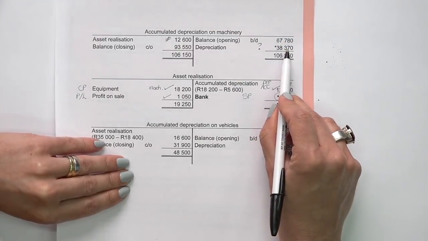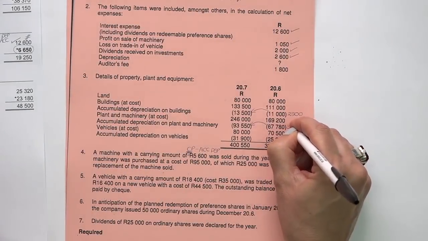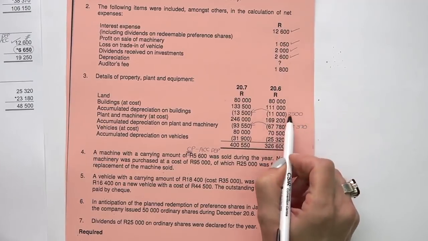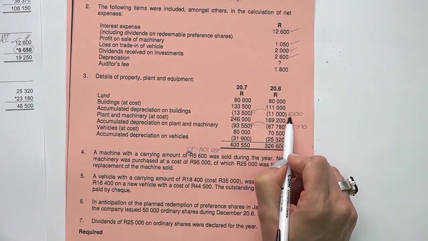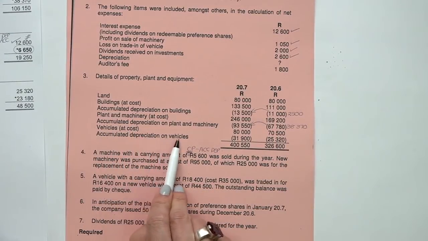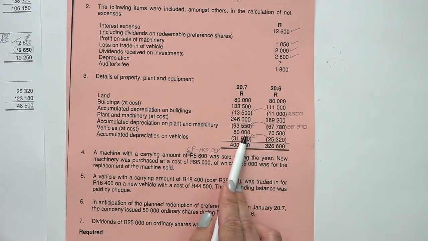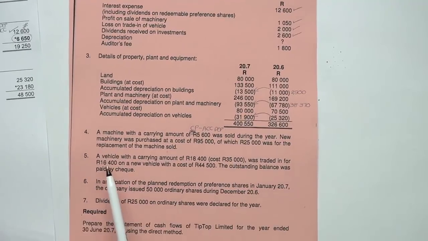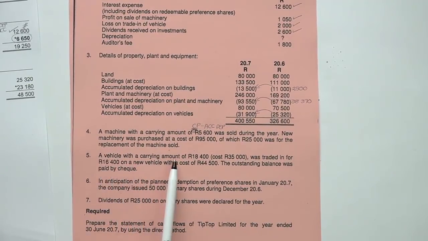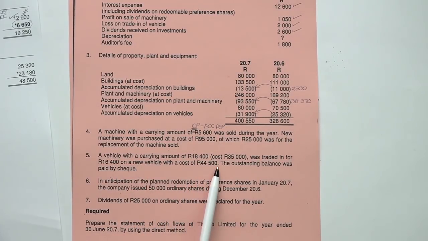So that 38,370 will be the amount that gets added to the 2,500 for depreciation for buildings already. We have to follow the same procedure for accumulated depreciation on vehicles, because this increase is not as simple as just calculating depreciation. I also had the trade-in of a vehicle, carrying amount of 18,400, cost of 35,000, traded in for 16,400 on a new vehicle with a cost price of 44,500.